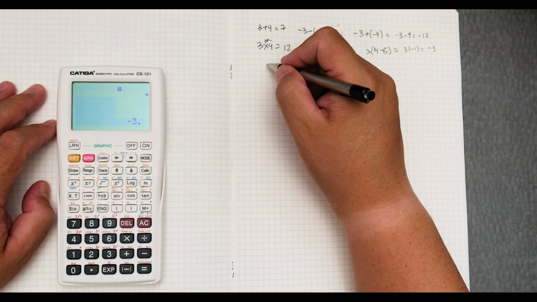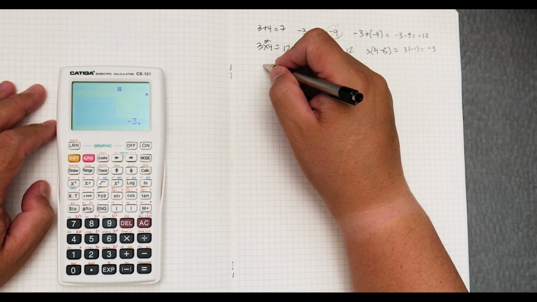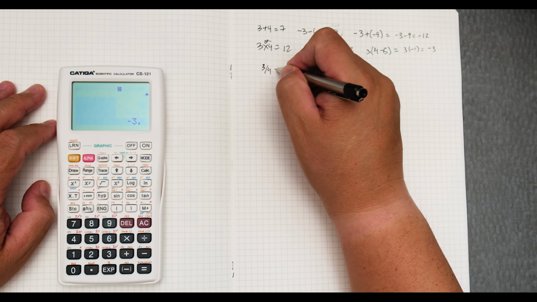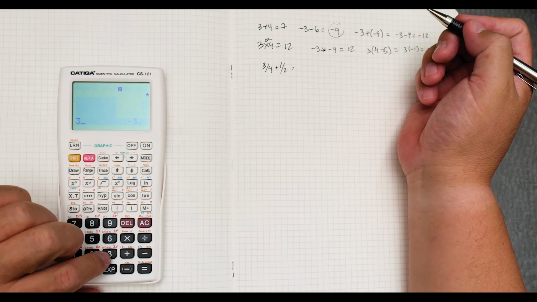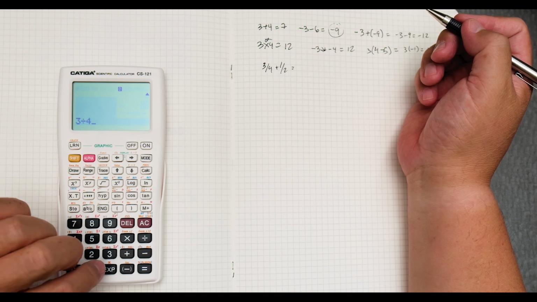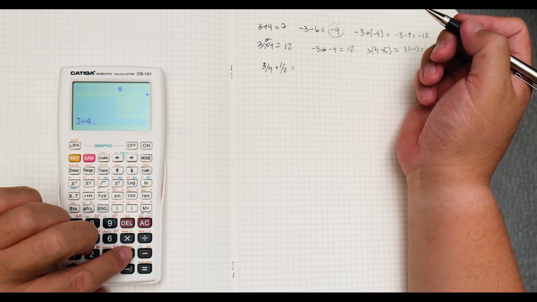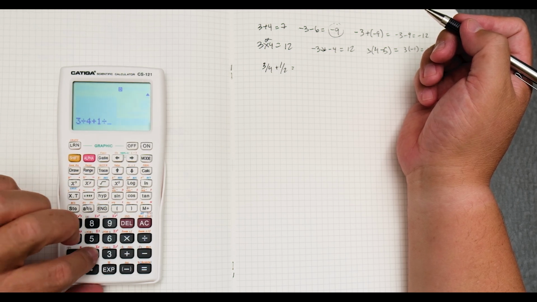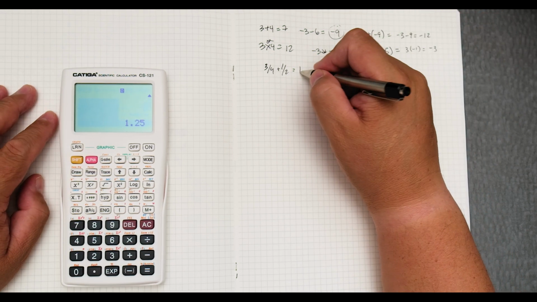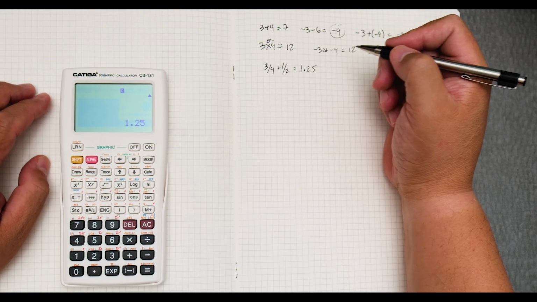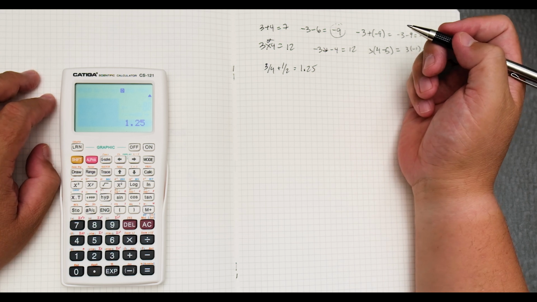Okay, let's do some fractions. Let's say you want to do 3 over 4 plus a half. Well, one way you can do it is 3 divided by 4, plus 1 divided by 2, equals 1.25. That's one way.